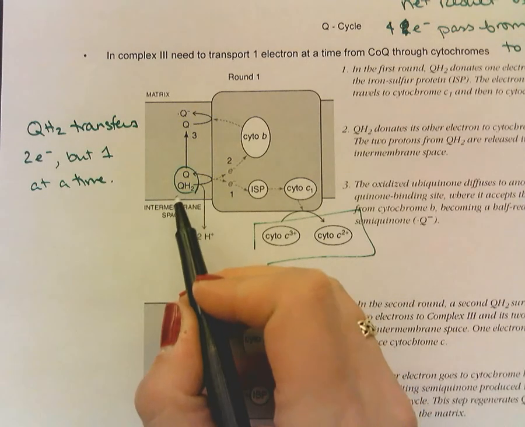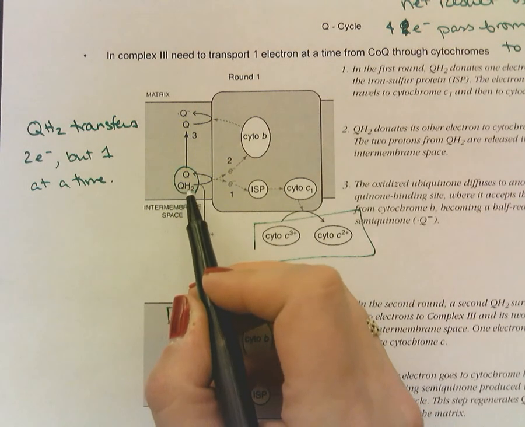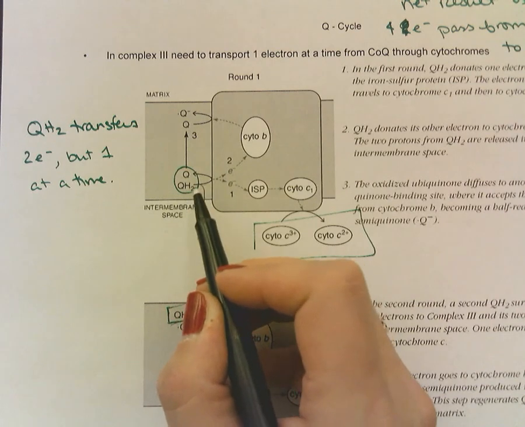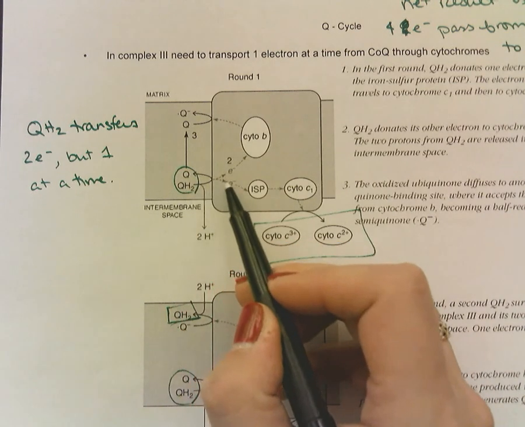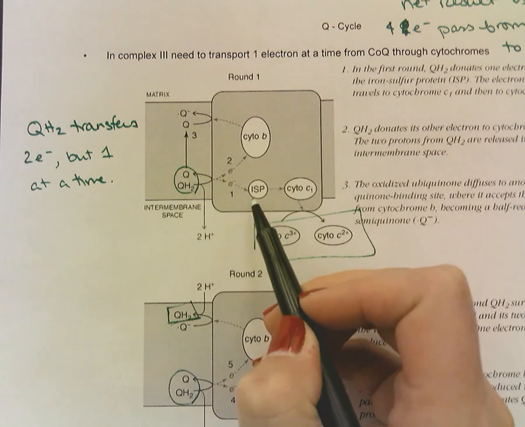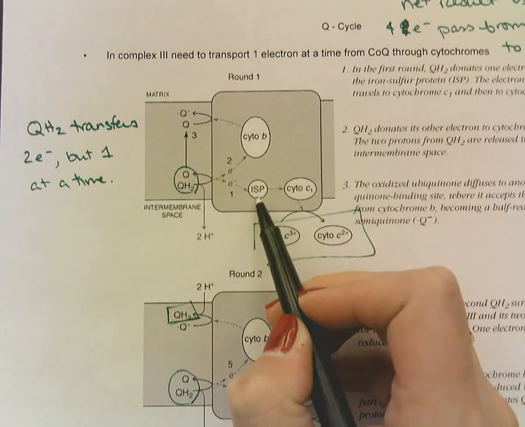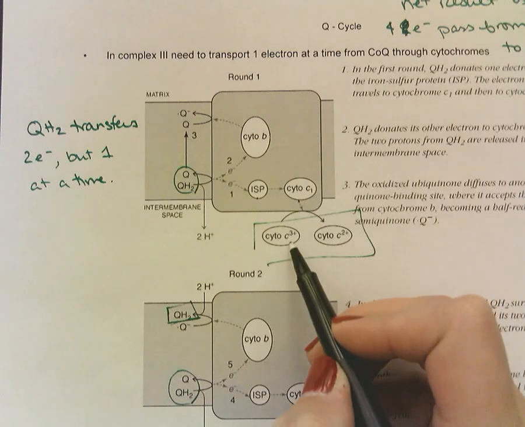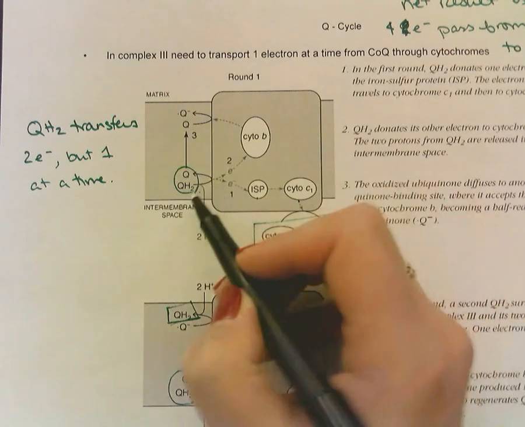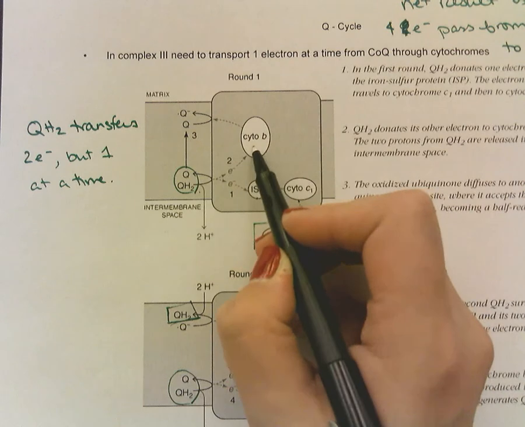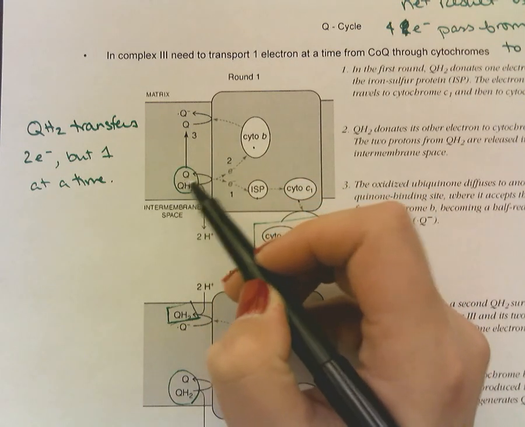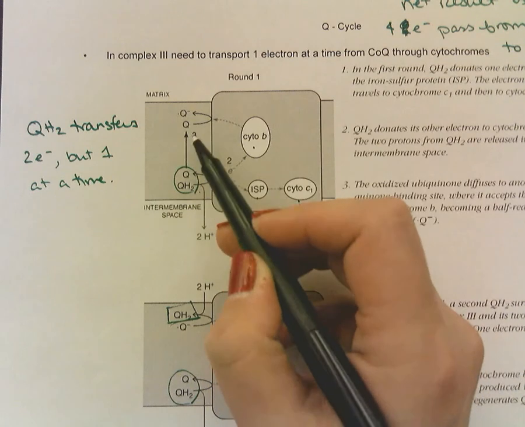First, we have one QH2 that enters the close proximity to complex 3. It's going to send one electron through an iron-sulfur cluster and a cytochrome C to another cytochrome C. It's going to send the second electron to a cytochrome B that's going to take this Q that it just made and turn it into a hydroquinone.